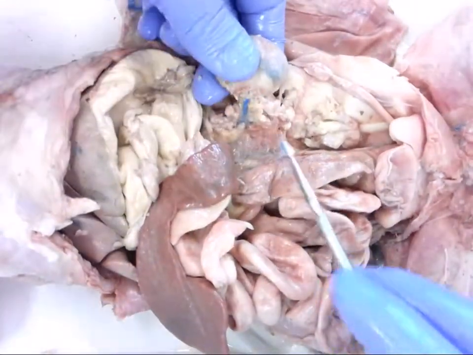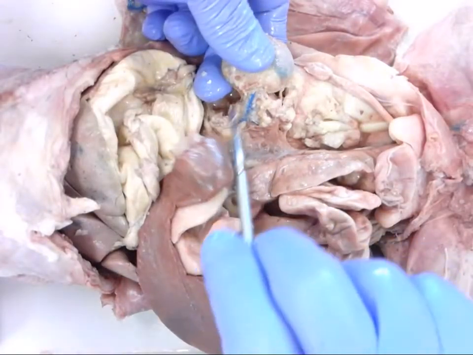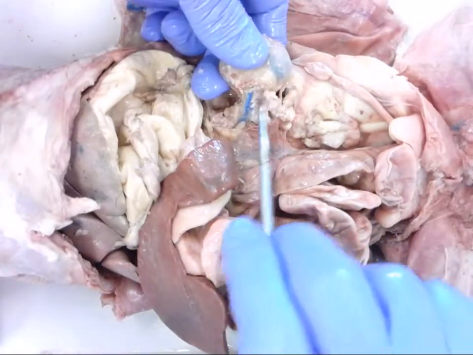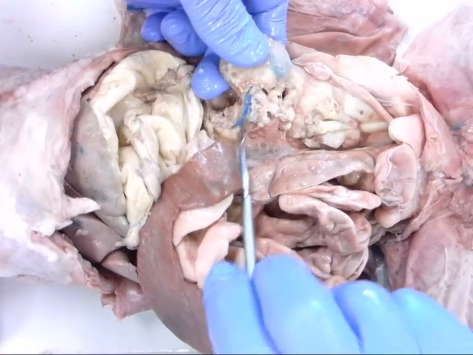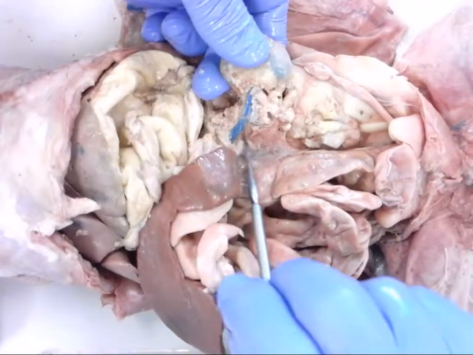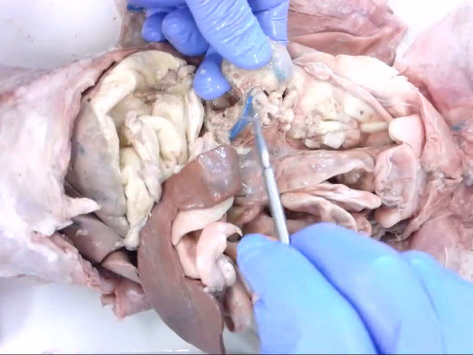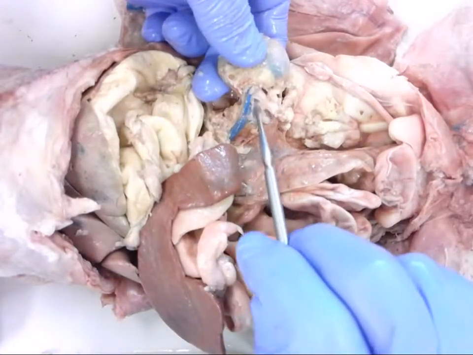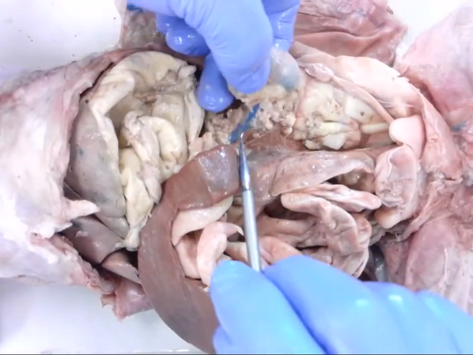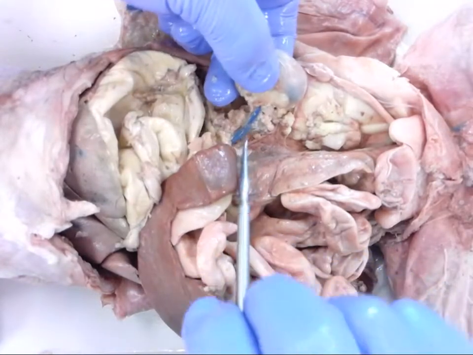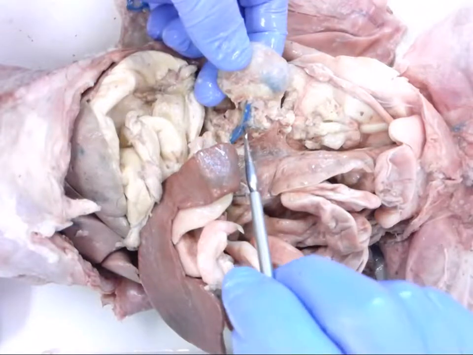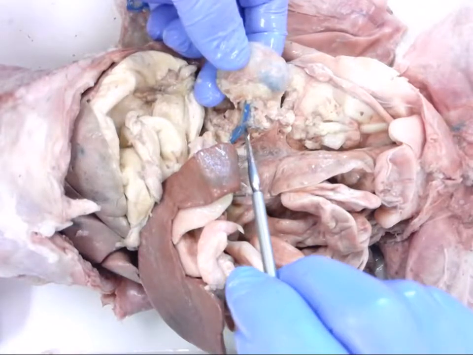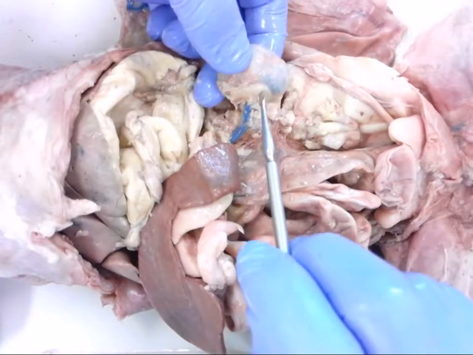Right here, easier to find is the renal vein. Once you dissect that out, you'll see that it continues back over to the inferior vena cava. The renal artery usually sits underneath and sometimes is not filled as well with latex as the vein is, so it's sometimes more difficult to find.